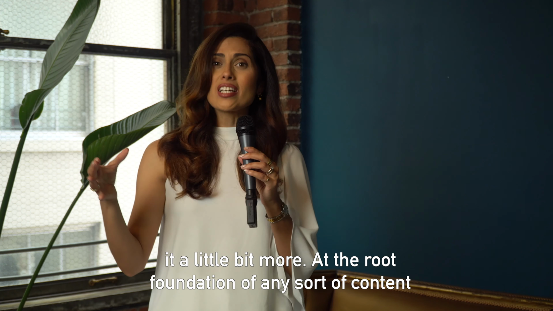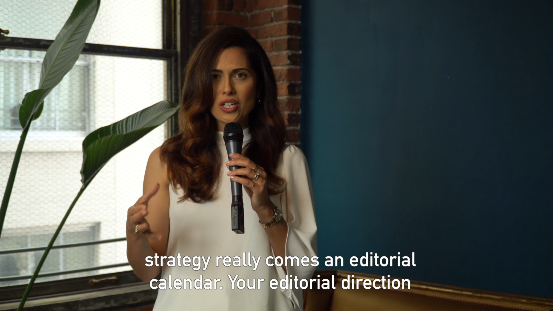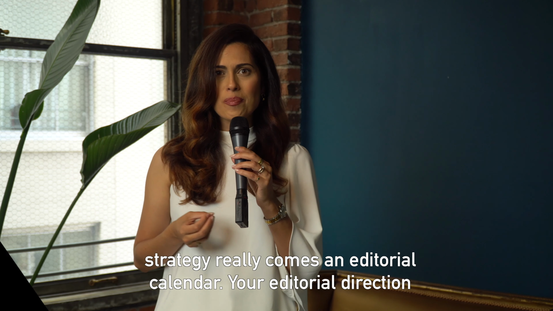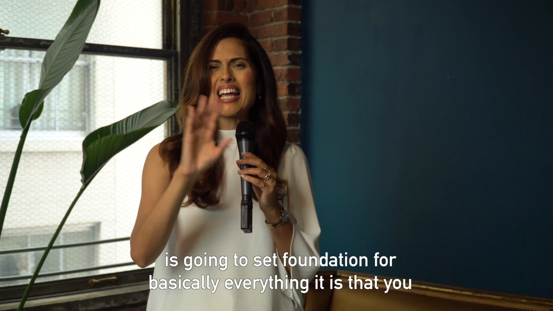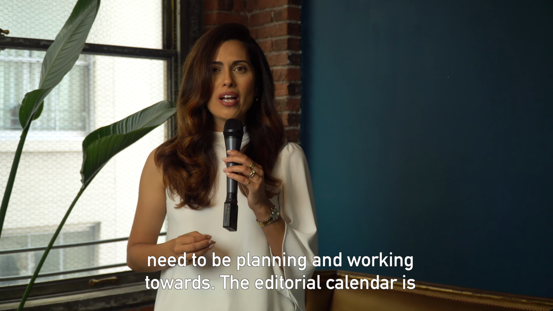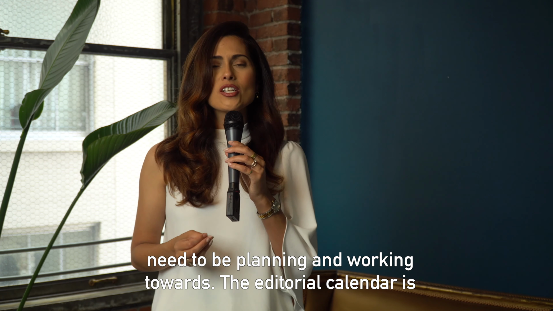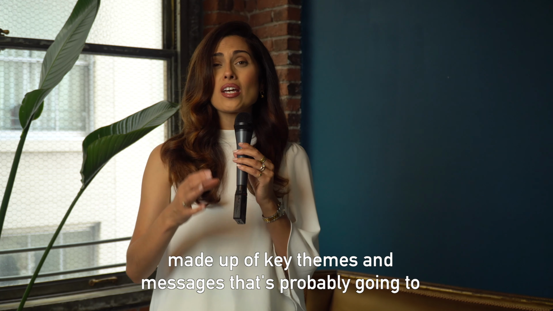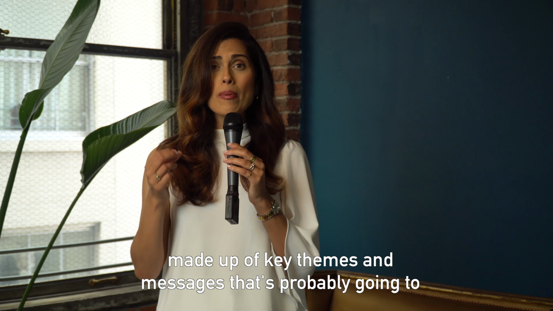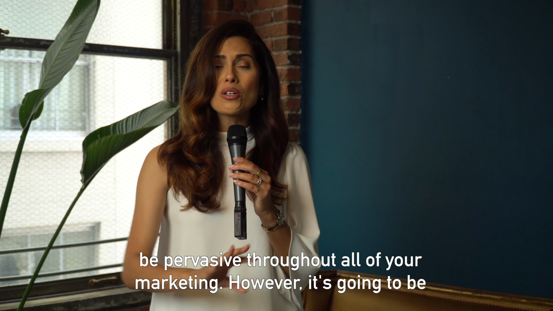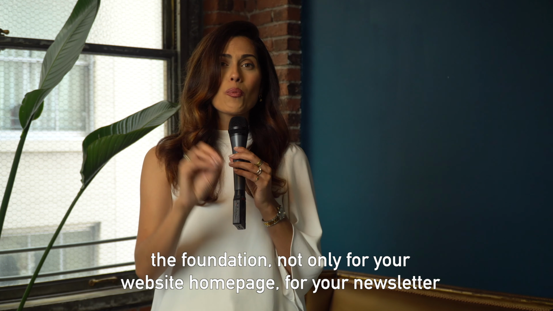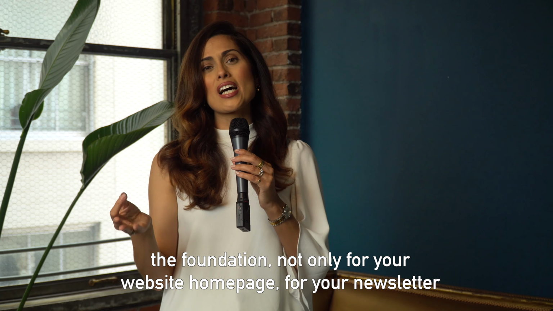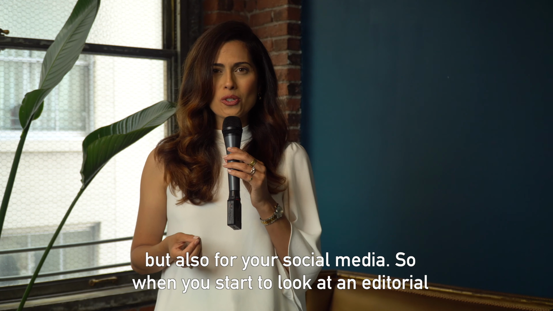At the root foundation of any sort of content strategy really comes an editorial calendar. Your editorial direction is going to set the foundation for basically everything you need to be planning and working towards. The editorial calendar is made up of key themes and messages that are probably going to be pervasive throughout all of your marketing. However, it's going to be the foundation not only for your website homepage and your newsletter, but also for your social media.